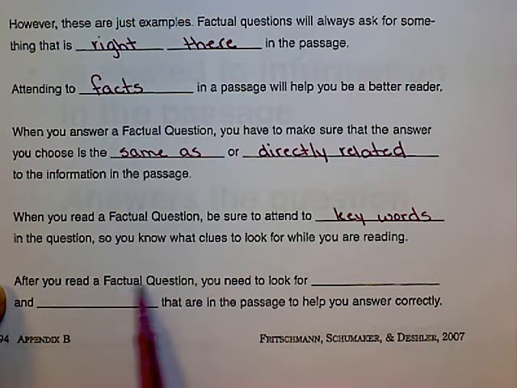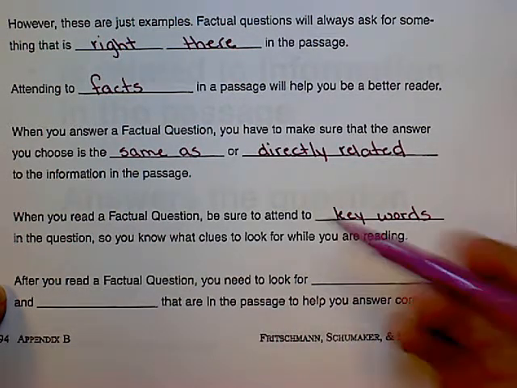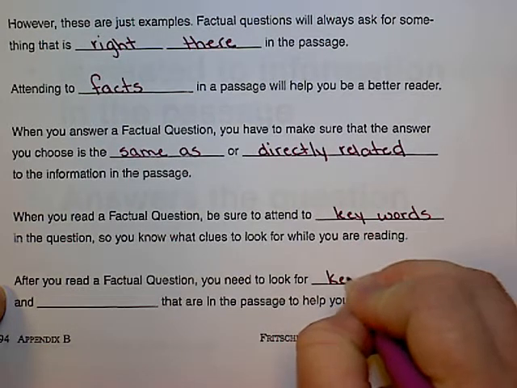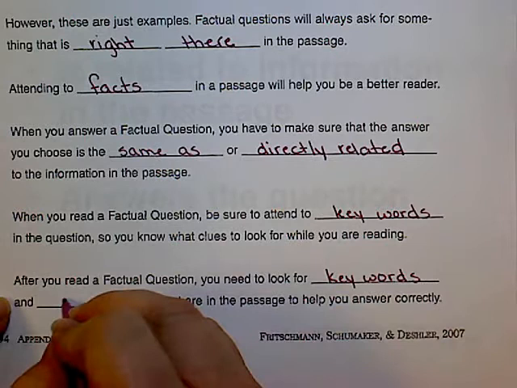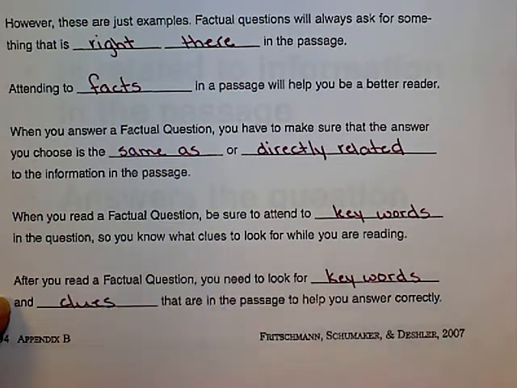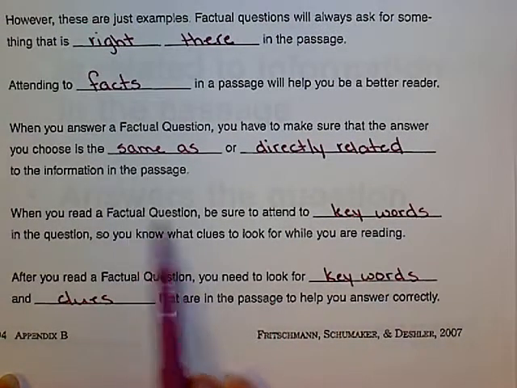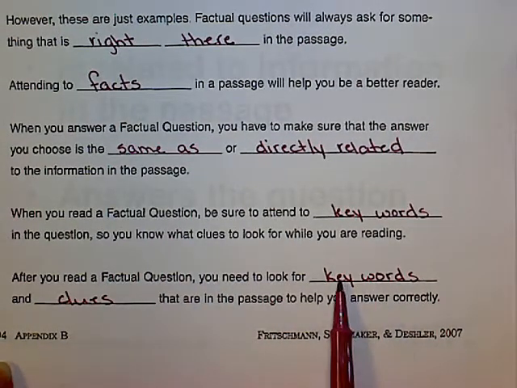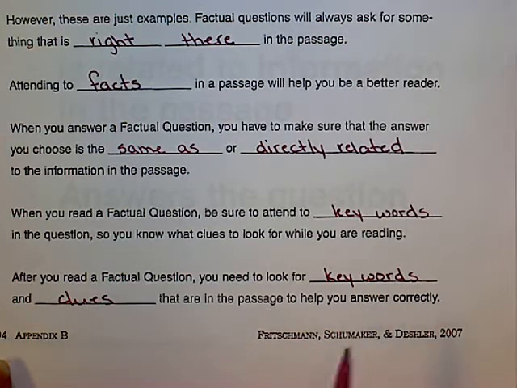Again, after you read a factual question, you need to look for keywords and clues that are in the passage to help you answer correctly. So the first thing we're going to look for is keywords in the factual question, and then we're going to look for the same keywords and clues in the passage to help you answer correctly.